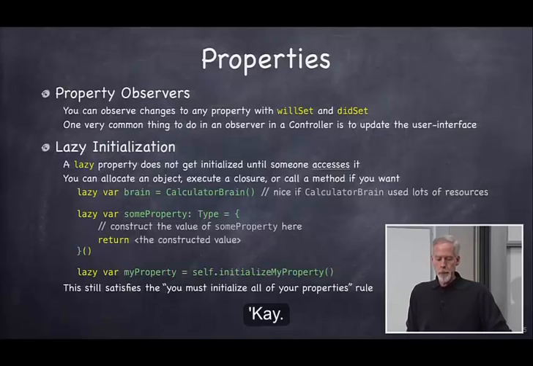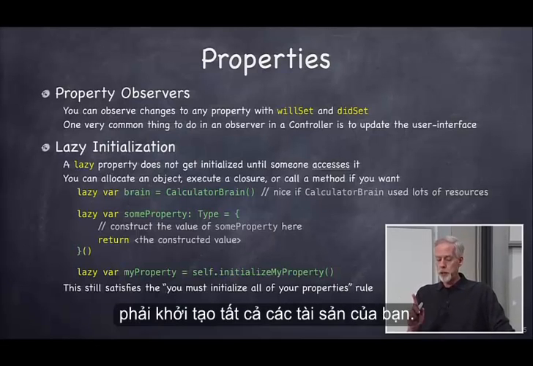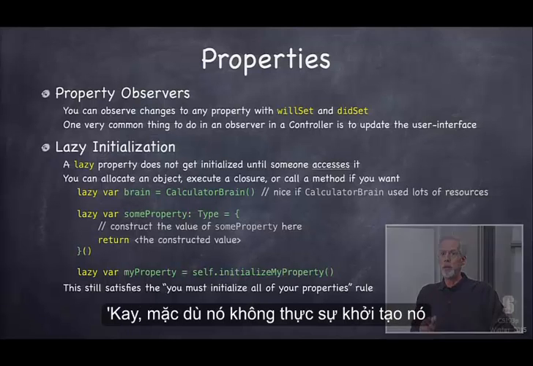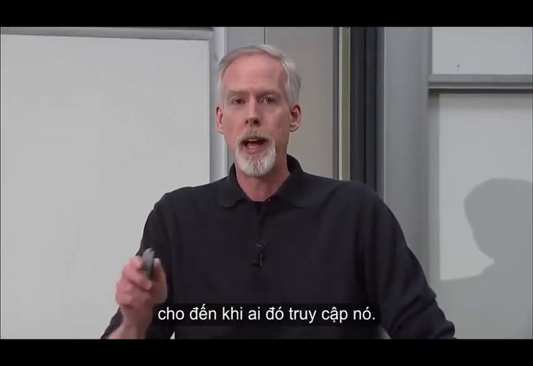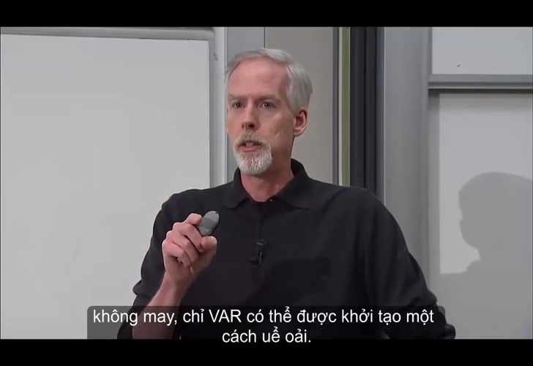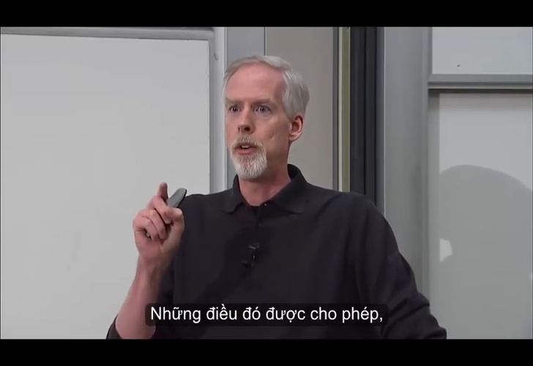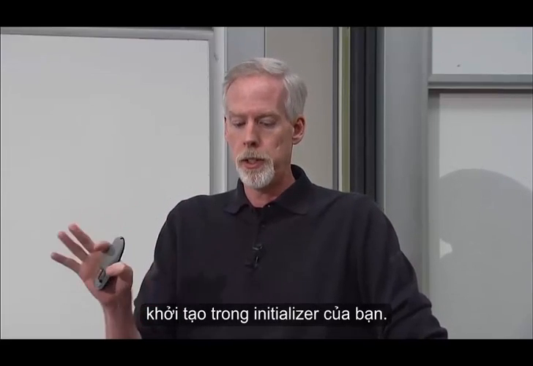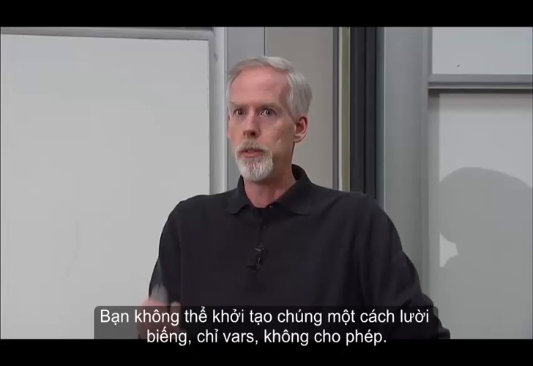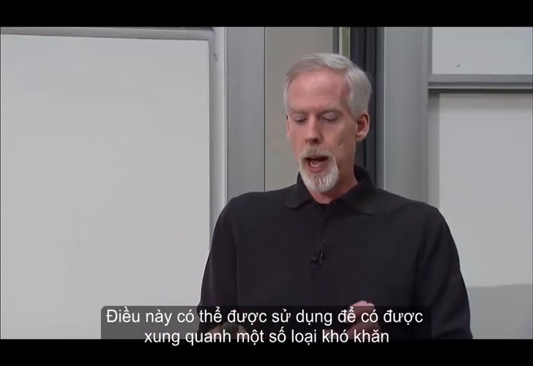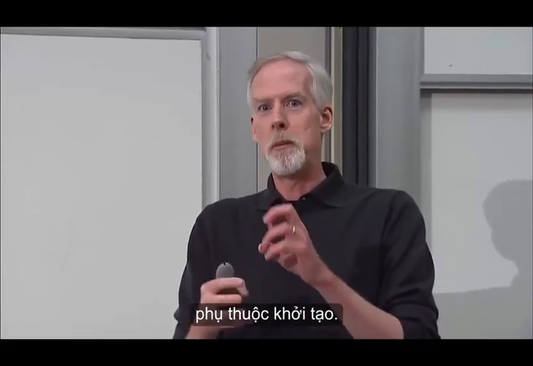Okay. This lazy thing still satisfies the rule that you must initialize all of your properties. Okay. Even though it doesn't actually initialize it until someone accesses it, it still satisfies that rule. Unfortunately, only vars can be lazily initialized. Things that are let, if you had constants in your class, those would have to be initialized in your initializers. You can't initialize them lazily. Only vars, not lets.